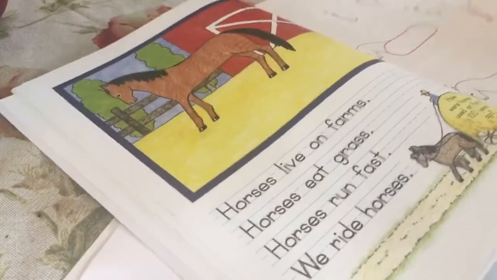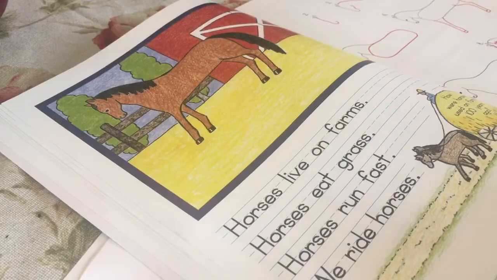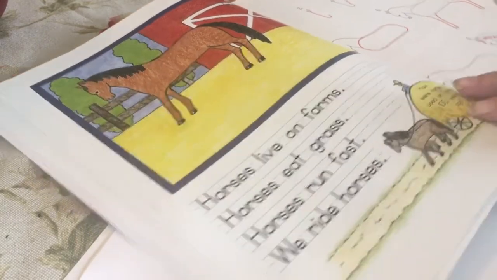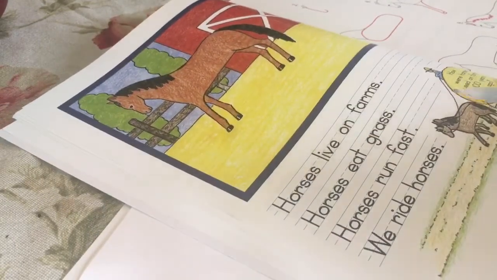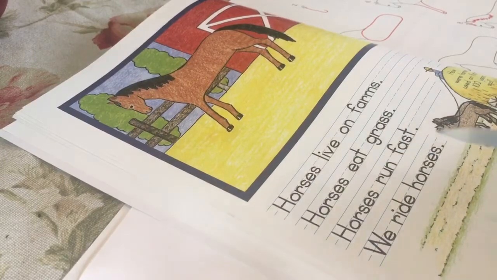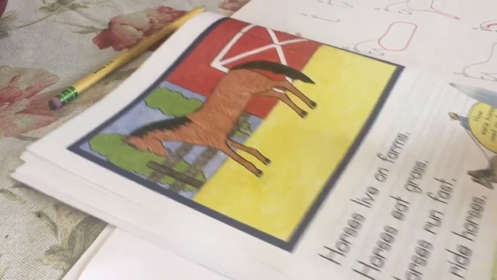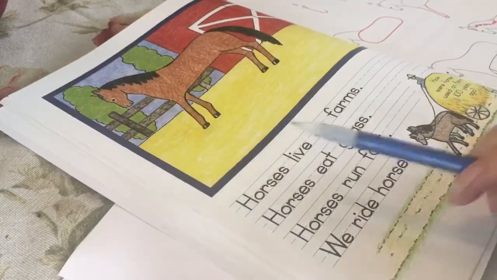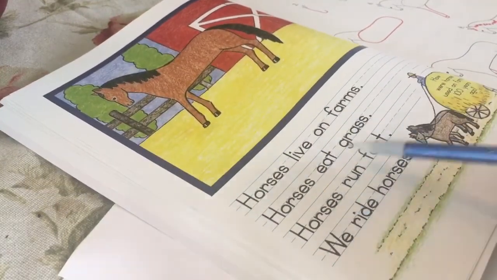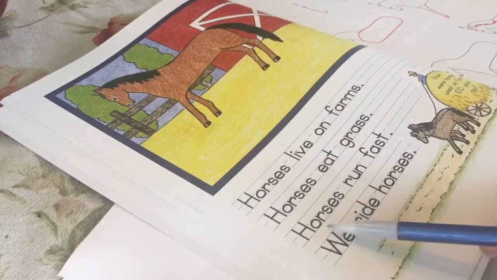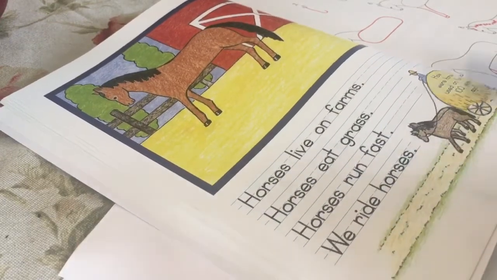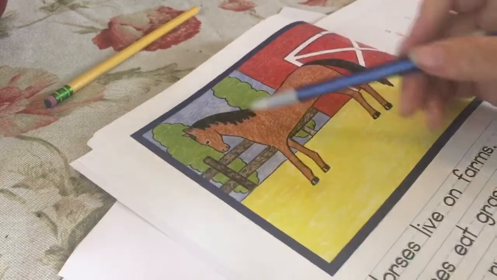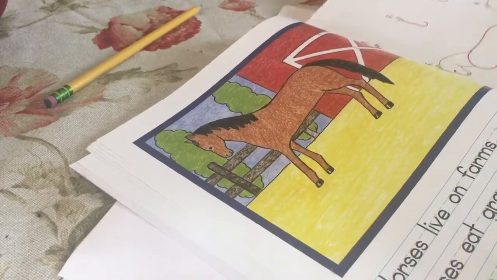Hi guys, today we are going to talk about drawing the horse that we read a story about, a pony. Today in our story, it's one you had heard before, and I hope you enjoyed hearing it again. Horses live on farms, horses eat grass, horses run fast, we ride horses. And so here's the picture that we're trying to draw today.